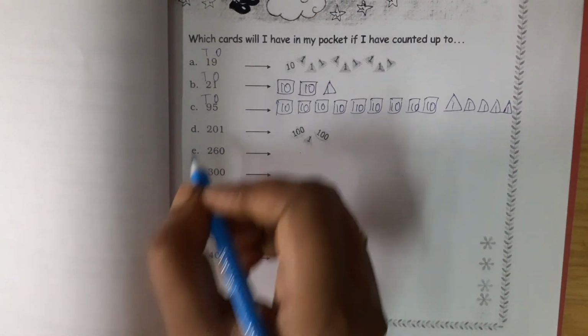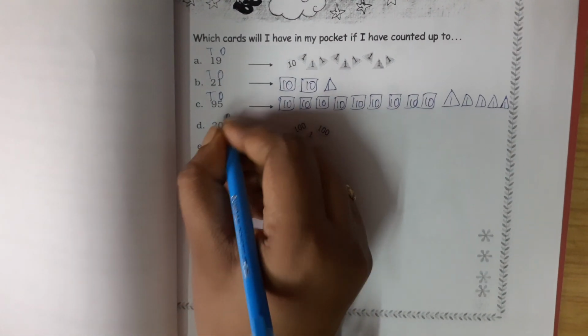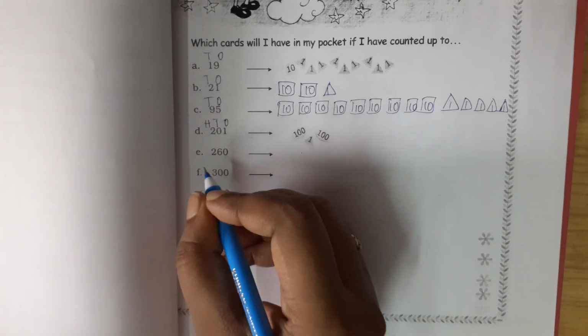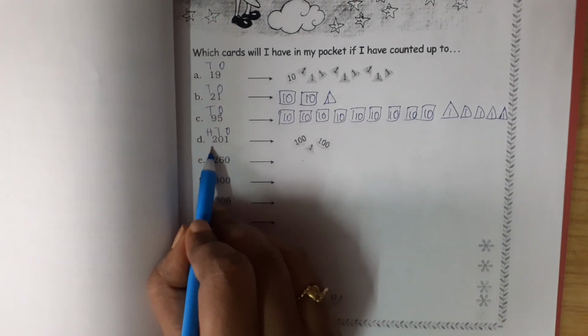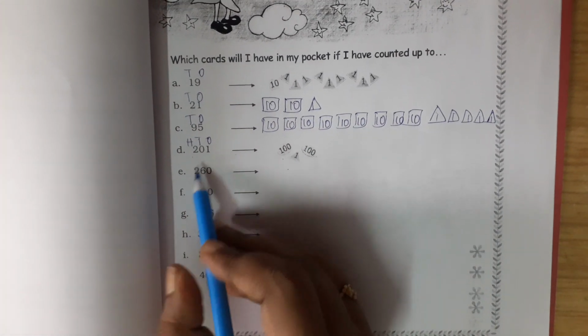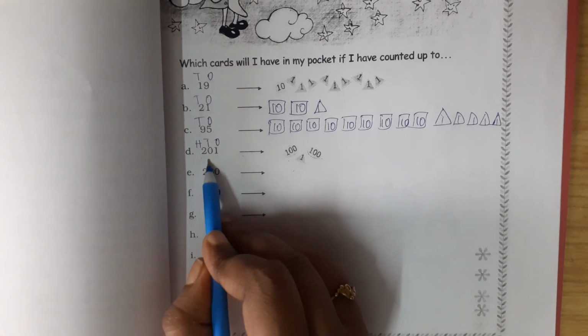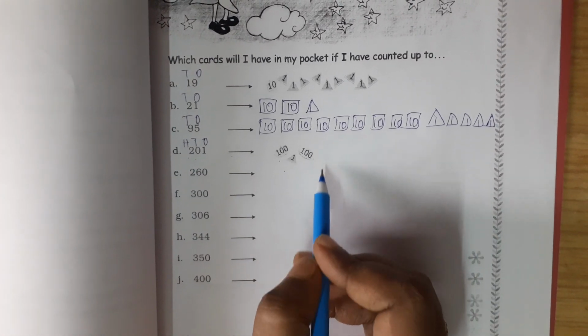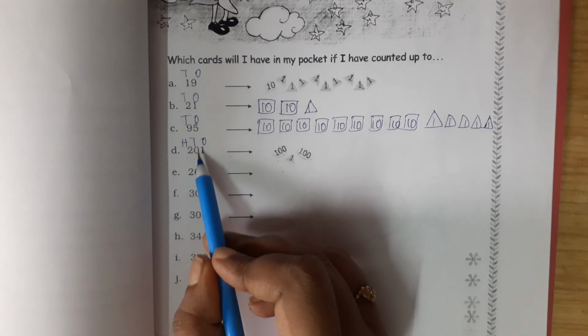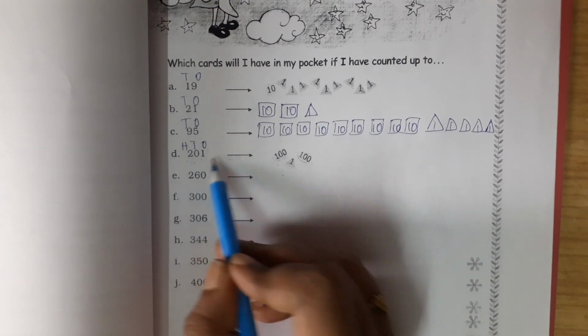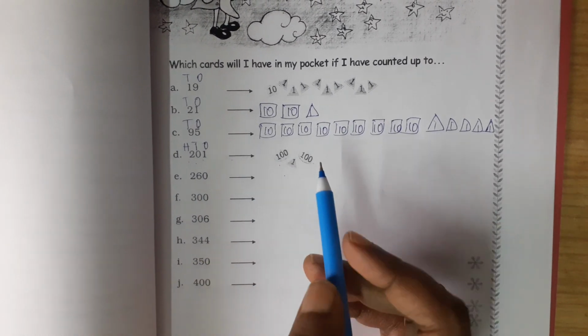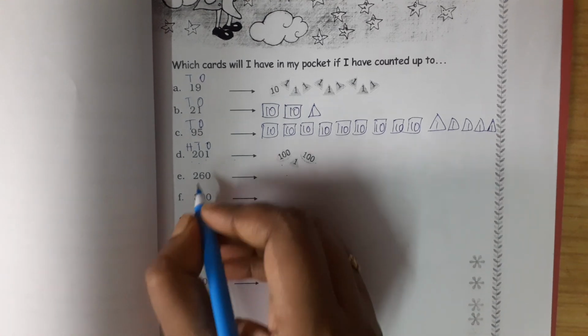Then for 201, they have already given the answer. We'll check it. Ones, tens, hundreds. In the hundreds place, what number is there? 2. So 200. In the tens place, what number is there? 0. So no need to draw the 10 card. So ones, how many ones are there? Only 1. So only 1 they have drawn.